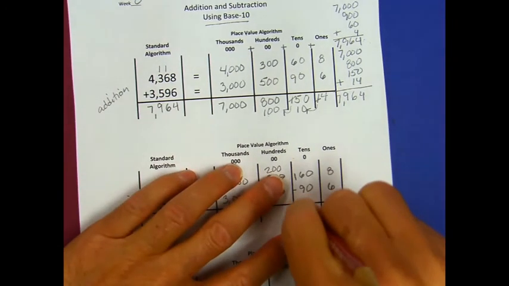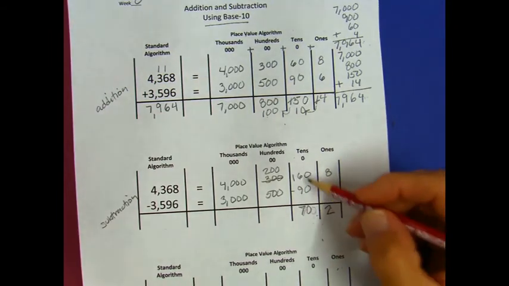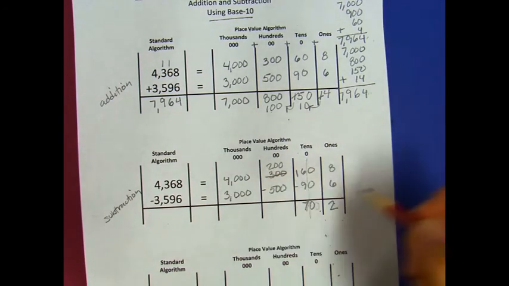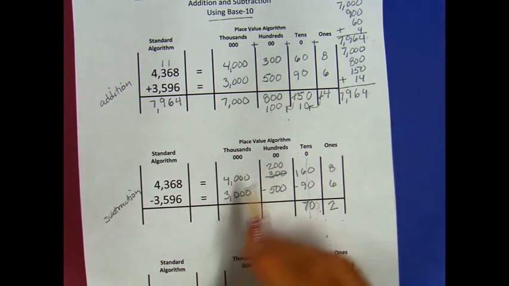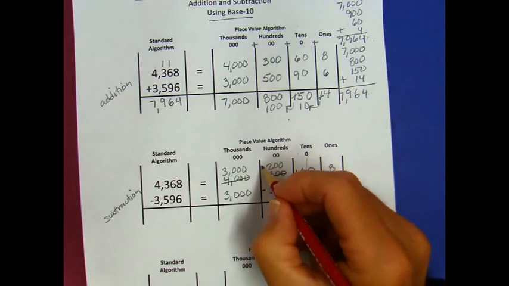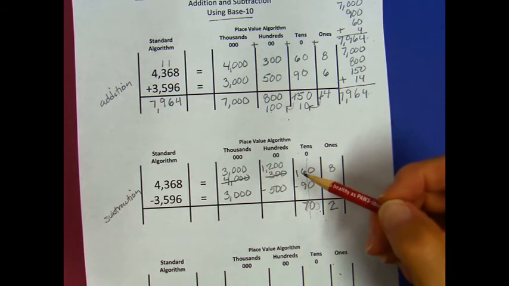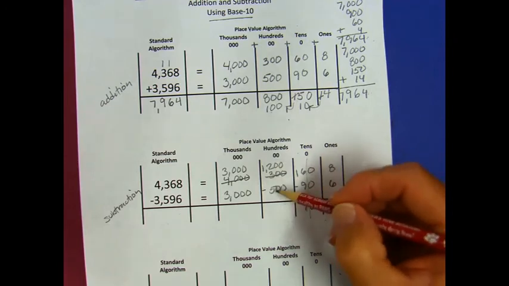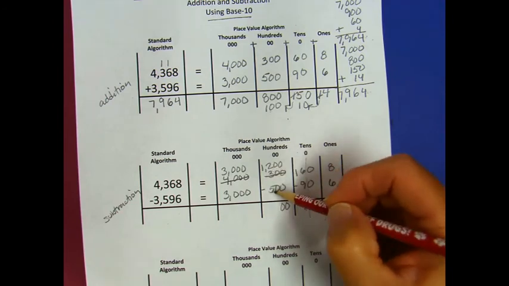And I should put this under the values in which they belong right here. I have 200 minus 500. We know 200's smaller than 500, so we can't subtract from it. So we're going to take one of these thousands. That's going to give me 3,000 over here. Now watch how I add this 1,000 to it. I can just add mentally 1,000 to 200 in my head. Now I have 1,200. That's much larger than 500, so now I can subtract. Subtract my zeros. I have 12 minus 5, that's 7.